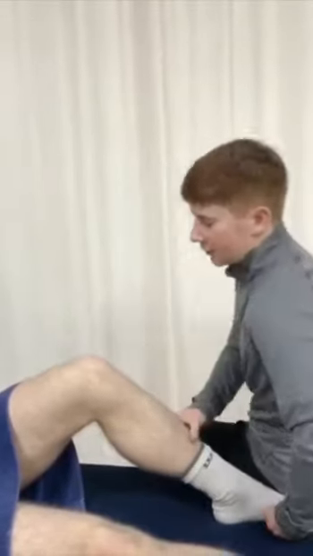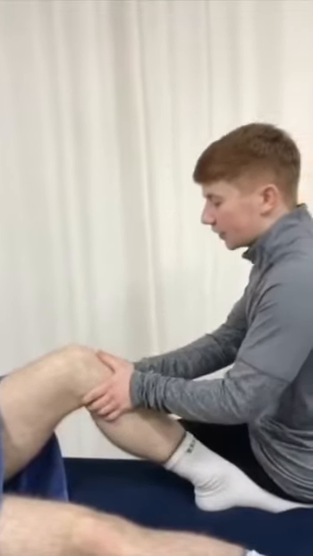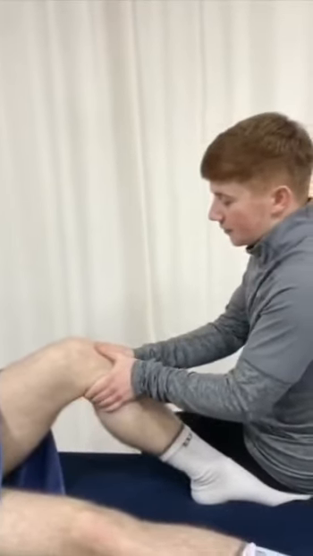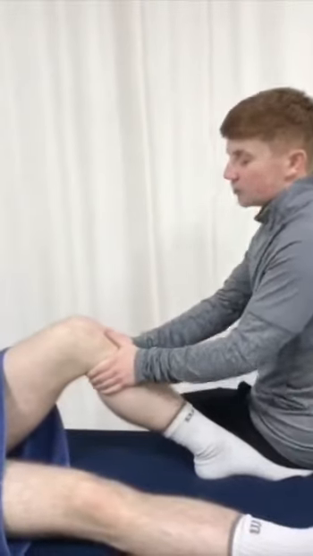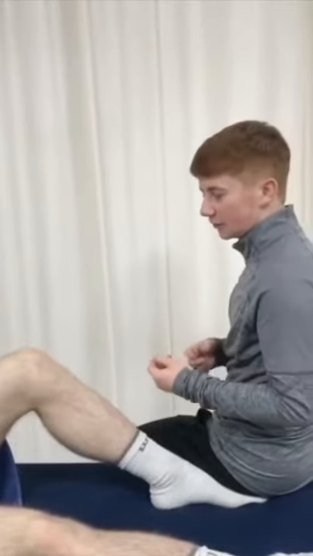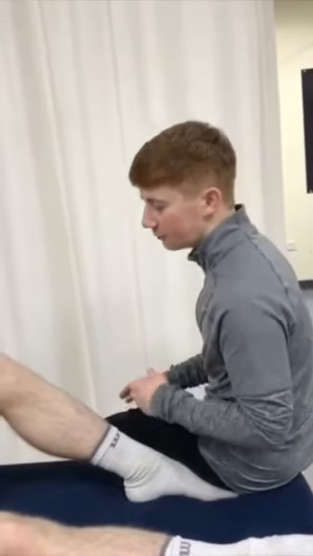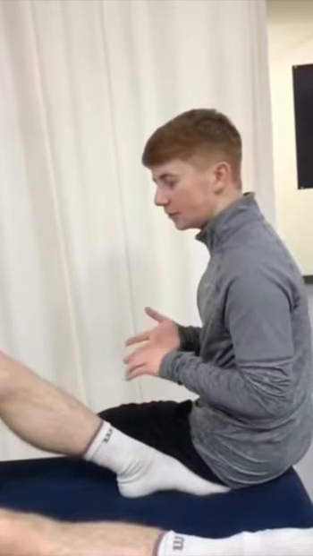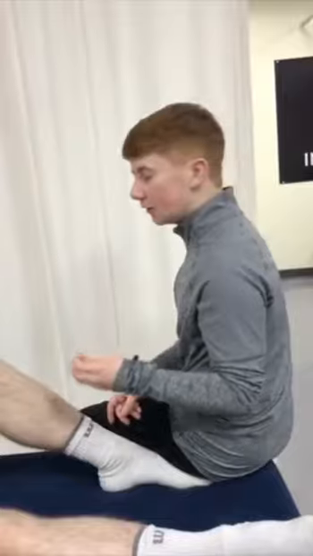So I'm just going to sit on my client's foot, and I'm just going to check the PCL and the ACL. A positive test for this would be a mushy end feel, and the tibia would translate well over 6 millimeters. There's different grades for tears in the ligament, so it goes from grade 1 to grade 3, grade 1 being the minimal and grade 3 being the worst tear you can have.